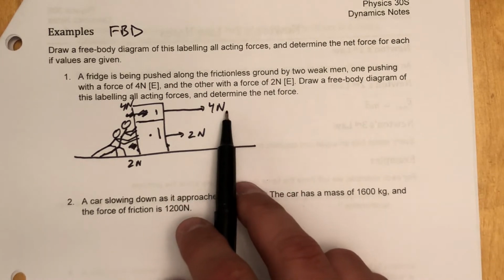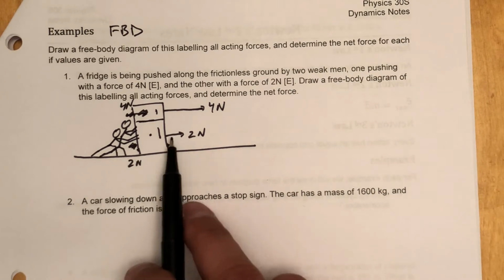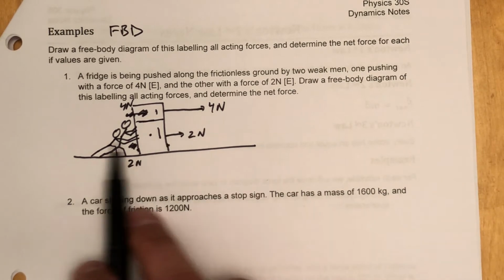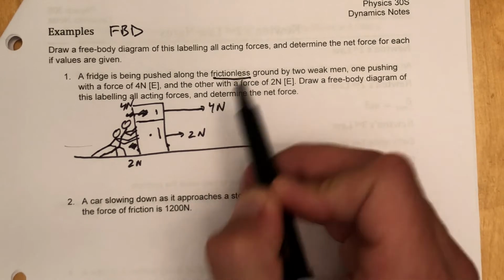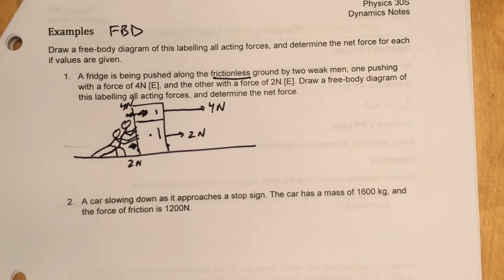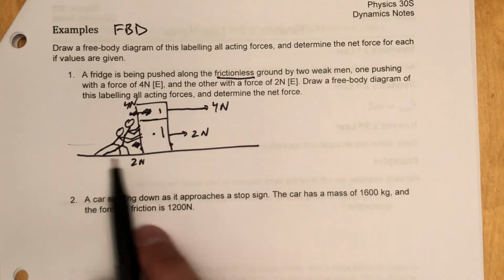Obviously the number does help out with that as well. We're not done with all of our forces. We've only done the applied force, right? Here's our applied force. There is no force opposing motion because we did say it is frictionless. And that does beg the question, well, can these guys actually push in this direction if it's frictionless? Would they just be sliding out?